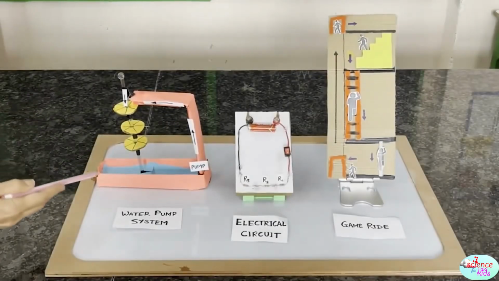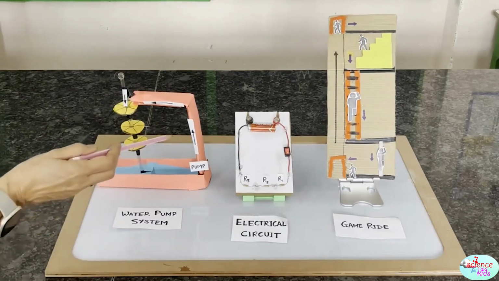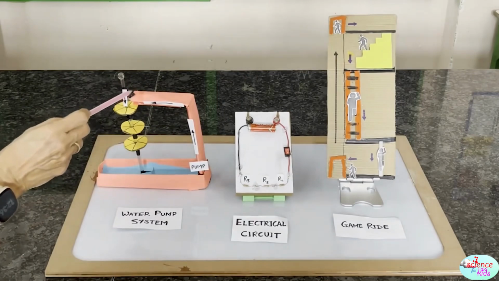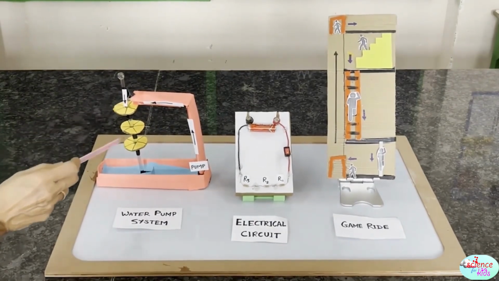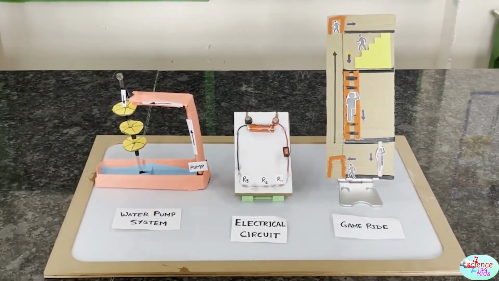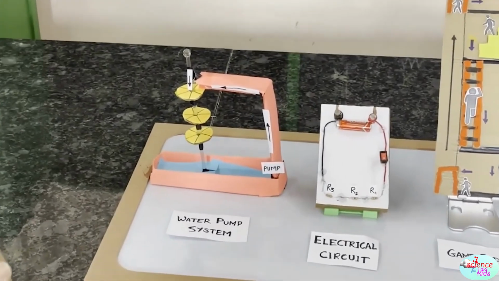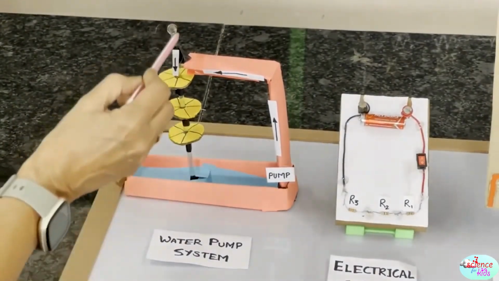First, to the water pump system. Suppose 10 liters of water is being pumped up. When the water reaches the top, it will have the maximum gravitational potential energy compared to when it was at the bottom. Why is the gravitational potential energy maximum at the top? Because of its position, that is the height.